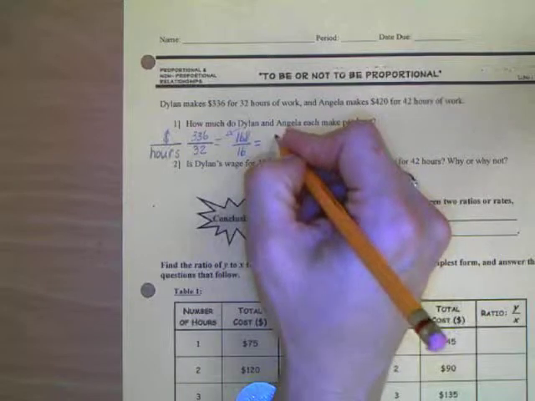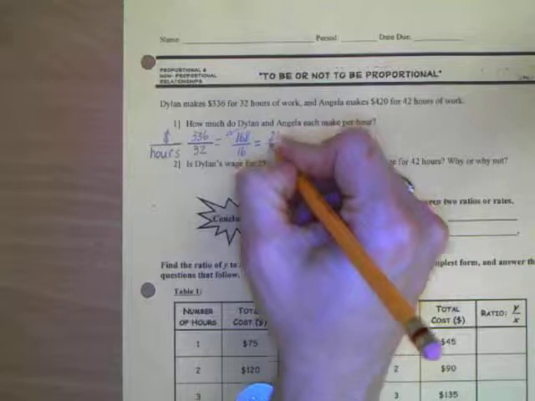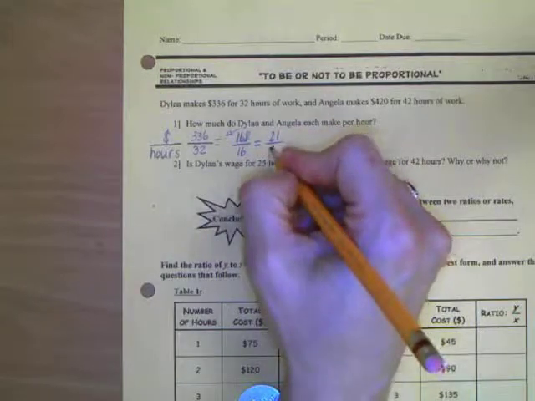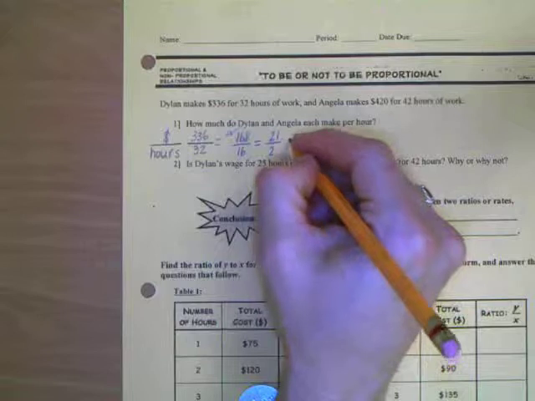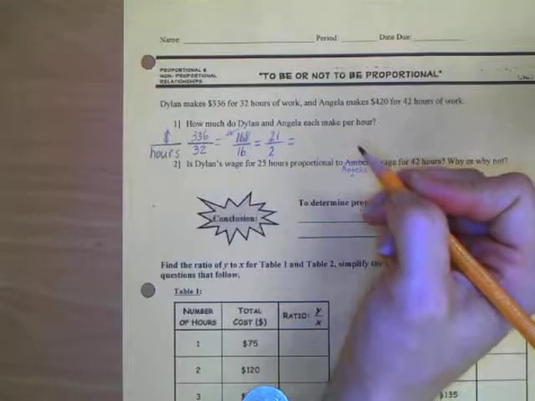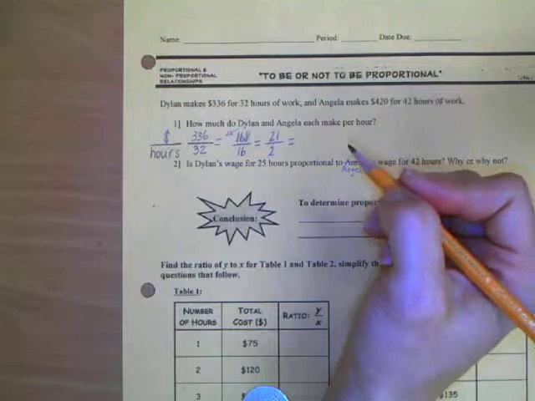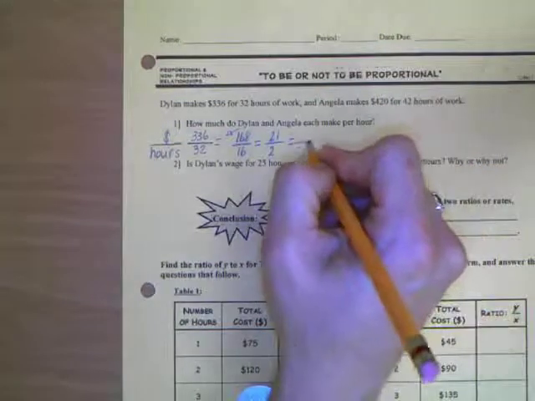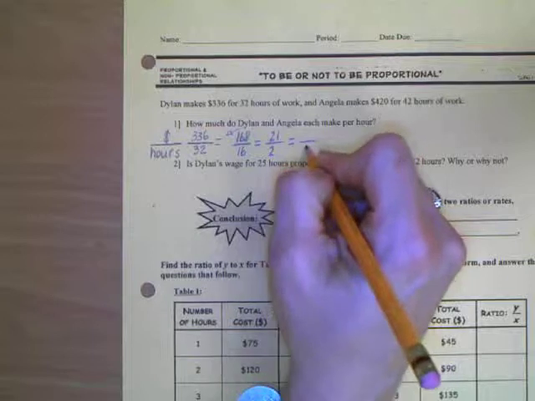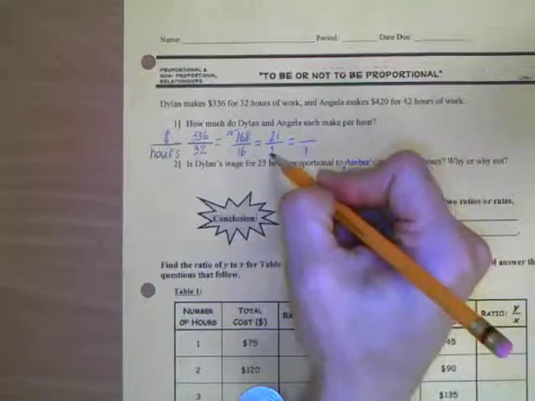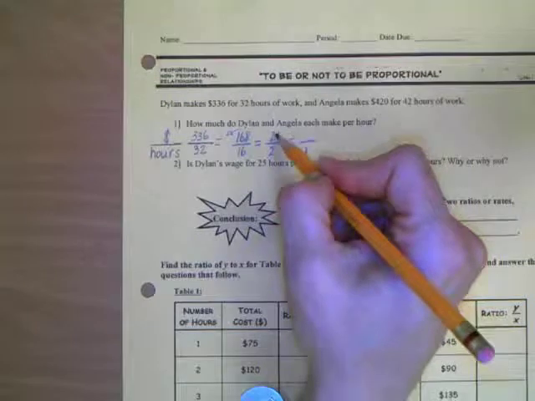168 divided by 8 is going to be what? 21. And then 16 divided by 8 is going to be 2. So what is our unit rate going to be? Alan, how do we figure out what the unit rate is? What's my denominator going to be in a unit rate? 1. So this says 2 hours is going to make me $21.